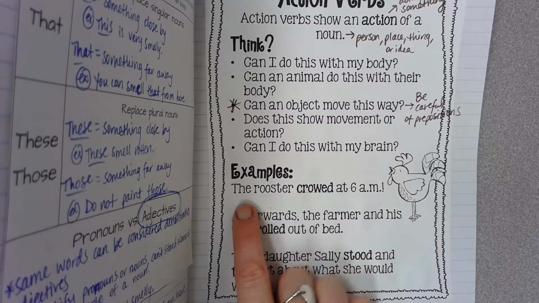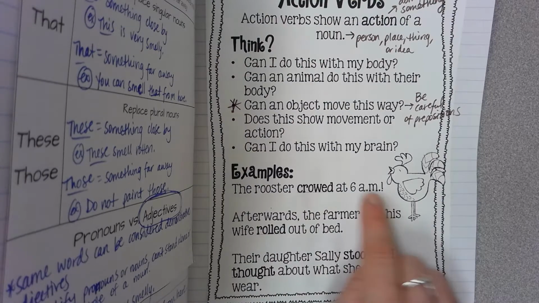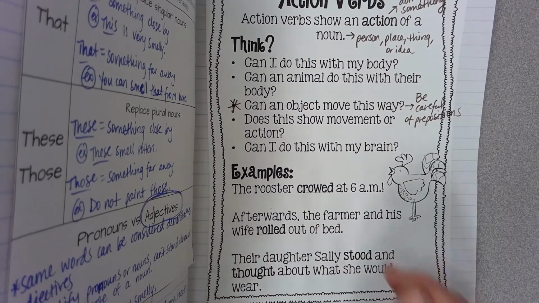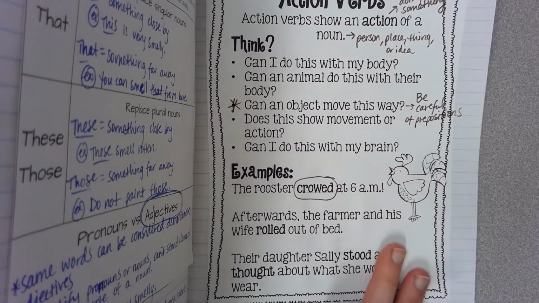So let's look down here. The rooster crowed at 6 a.m. Crowed is the action verb. It describes what the rooster is doing. So that's my action verb. So I'm going to circle that. I know it's already in bold, but we'll circle it.